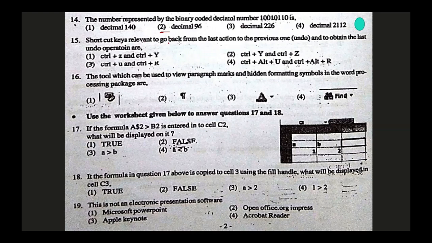And the shortcut keys relevant to go back from the last action to the previous one and obtain the last undo operation. Now yes, here it says undo and redo. So the answer is that first one. This is the answer. Shortcut key relevant to go back from the last action, that means undo and redo.